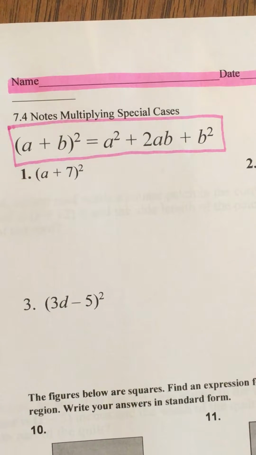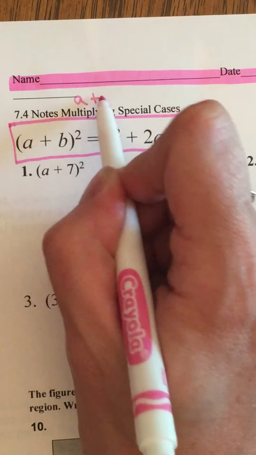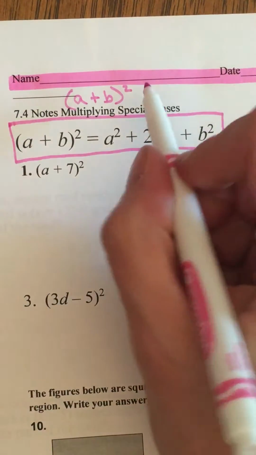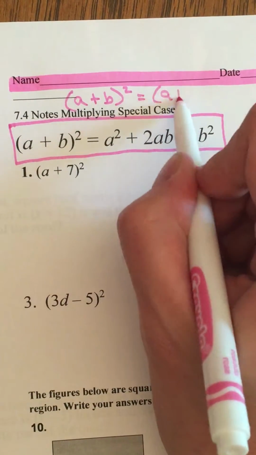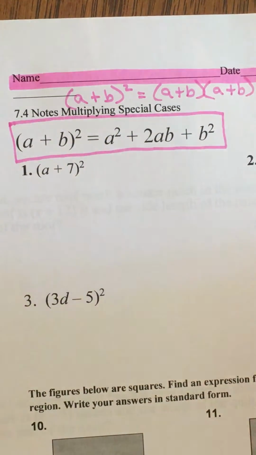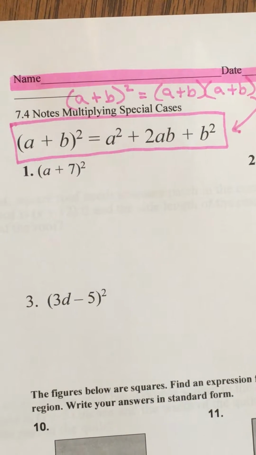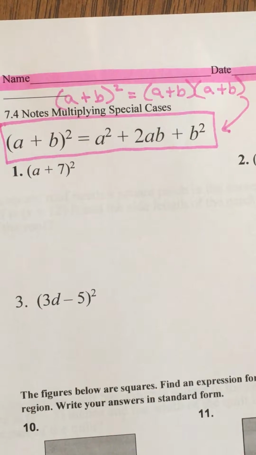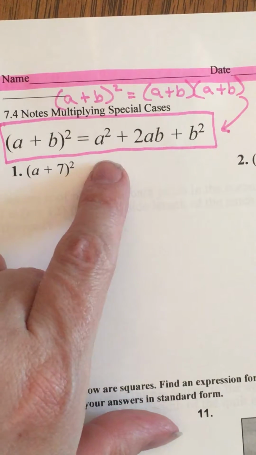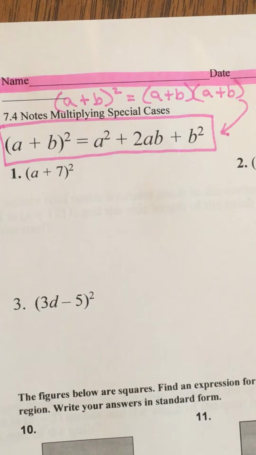We're also going to make a note to ourselves that a plus b quantity squared is the same thing as a plus b times the quantity of a plus b. And if you took the time to do all of the distribution or the FOIL or the box method as we did in the previous lesson, you would find that this pattern of behavior happens whenever you multiply these two quantities together.